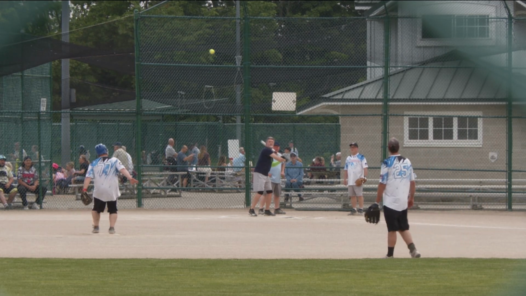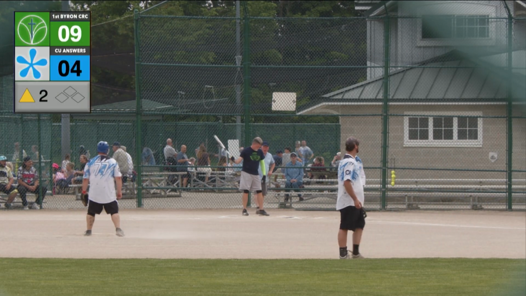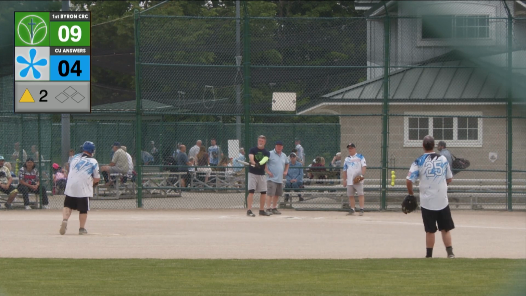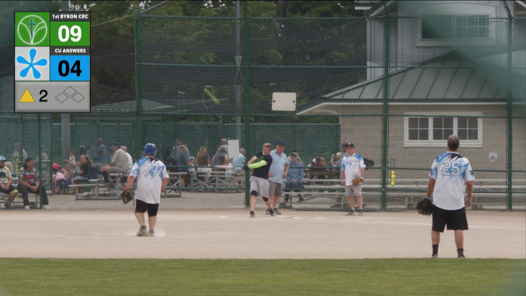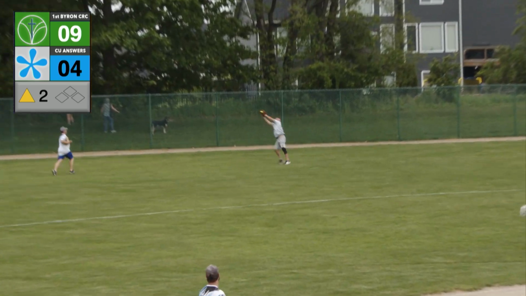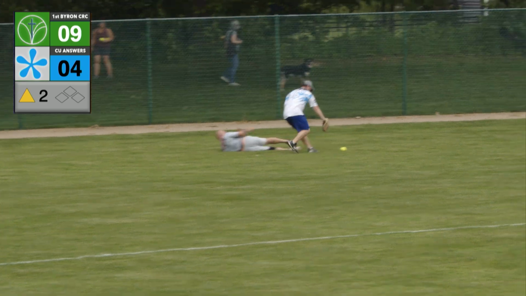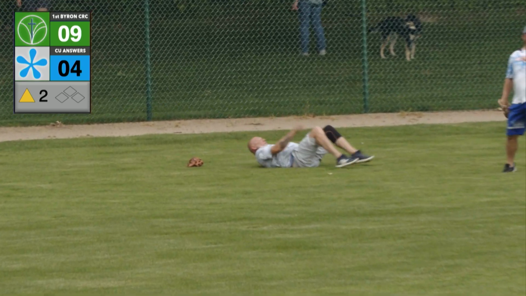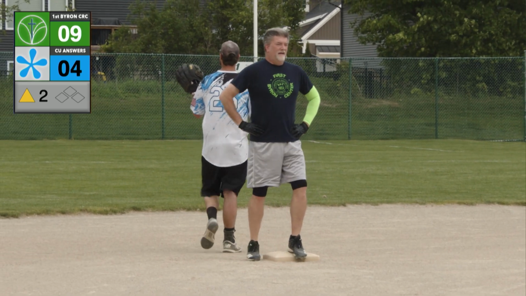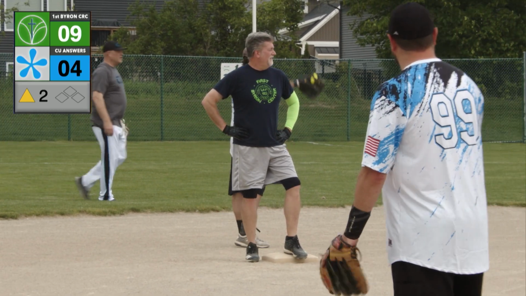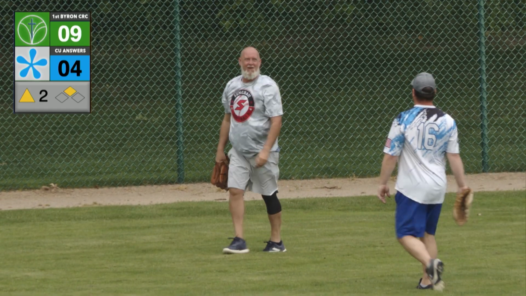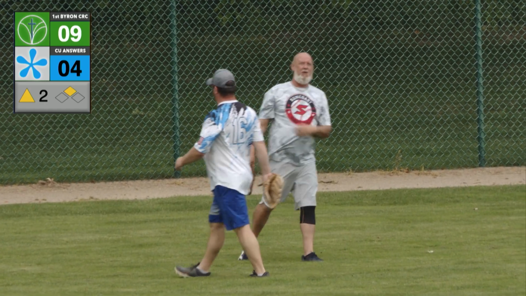We'll get the top of the second underway immediately. First pitch of the top of the second bounces off the plate, so it's 2-1. This one swung on, hit well into right. Right fielder striding over will not make the catch. Had it for a second, but bobbled it. And it will result in a long double for First Byron CRC.